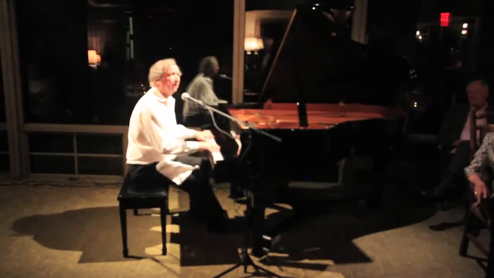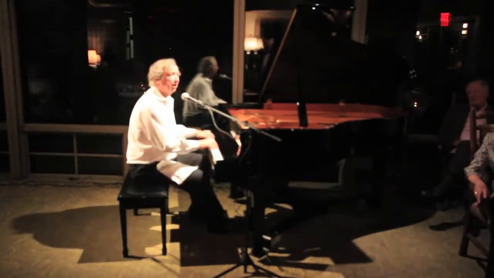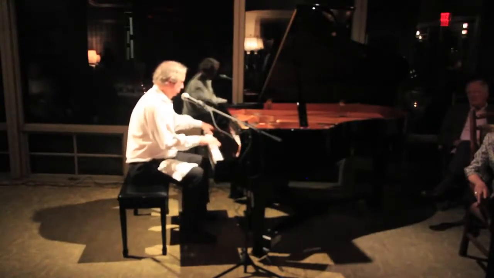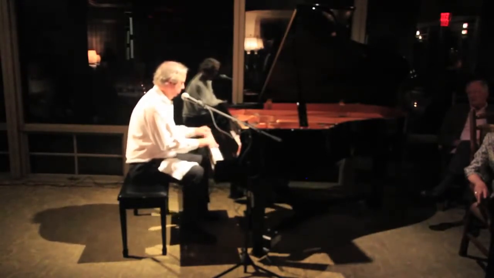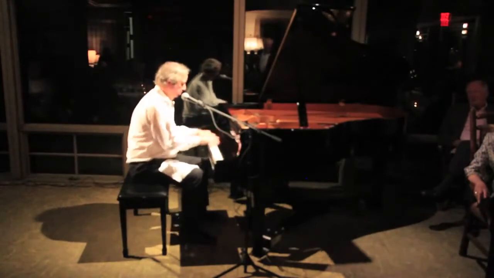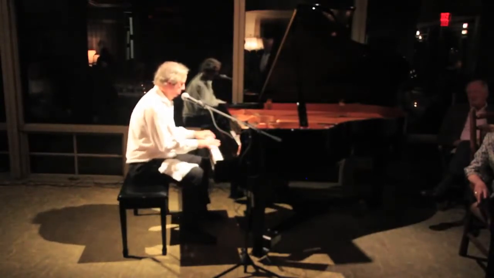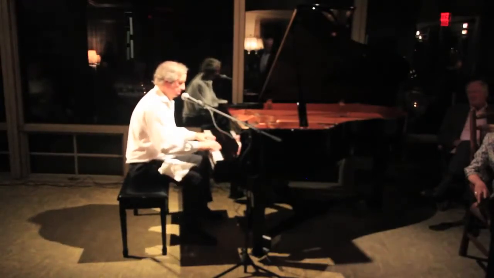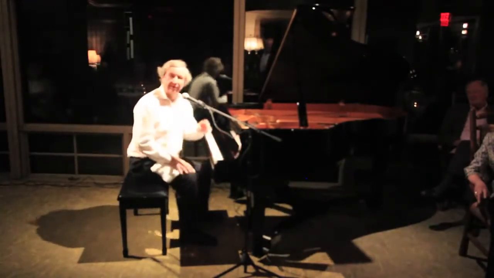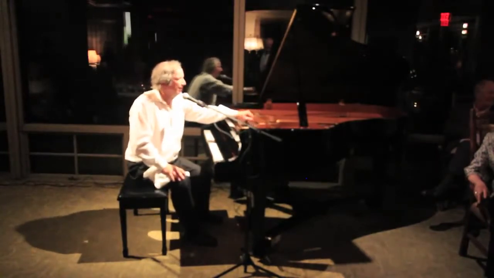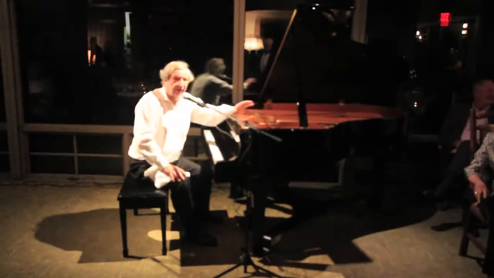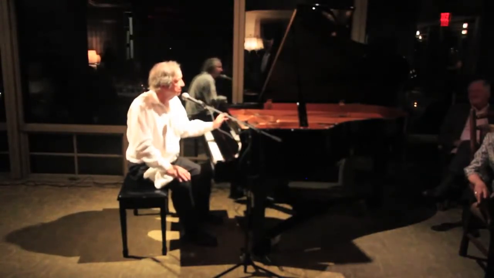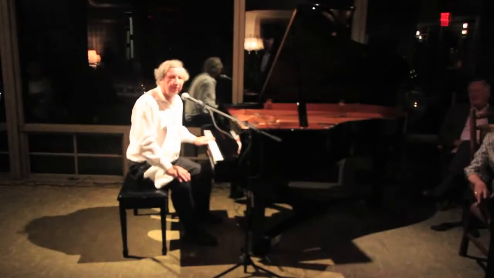Sometimes there'll be no melody, just a lot of striding, because that's what striding is. Some of those things are pretty fast striding, but that was actually a form of ragtime because the melodies are in between the beats. So they call it ragtime.